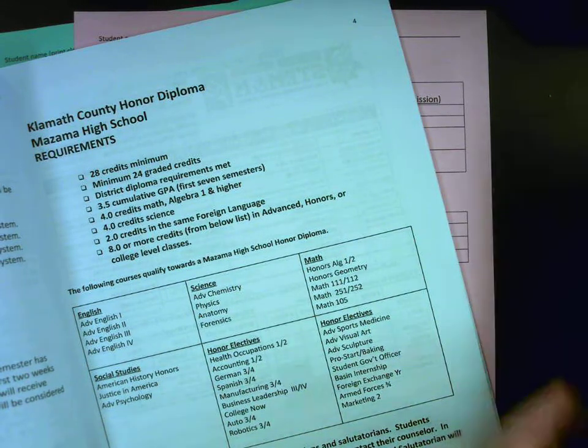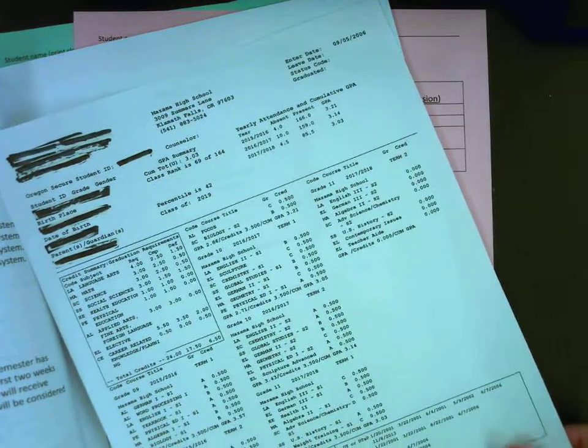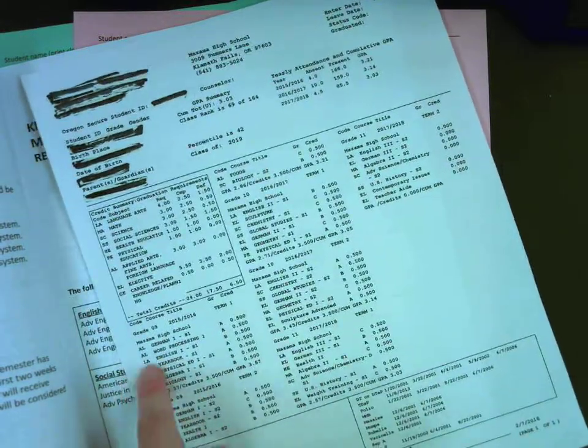If you're currently working on the honor diploma, maybe you're a junior and you're almost done, you could even mark on your transcript next to each class that's honors, like write honors, and then you can count up how many credits you have done already, and then count how many that you need to forecast for next year.